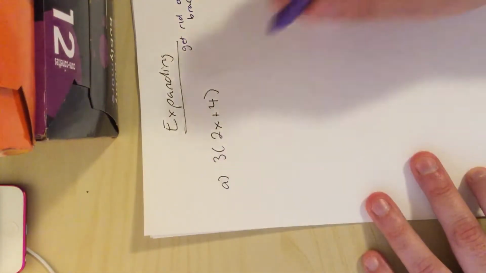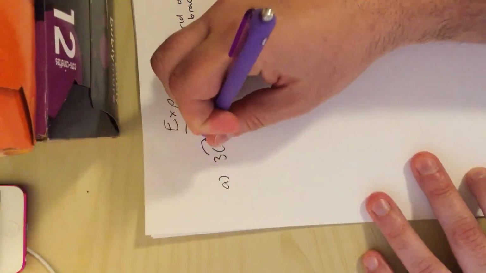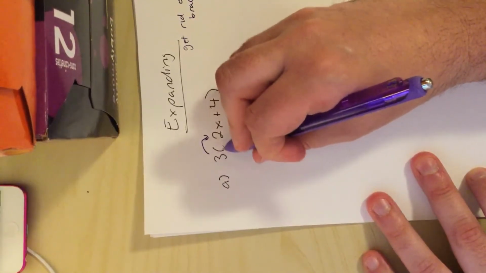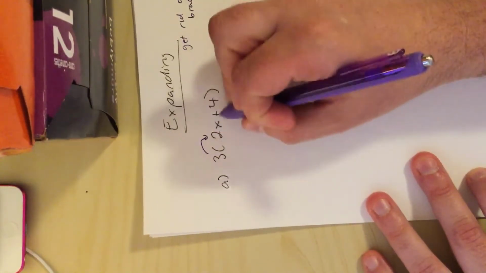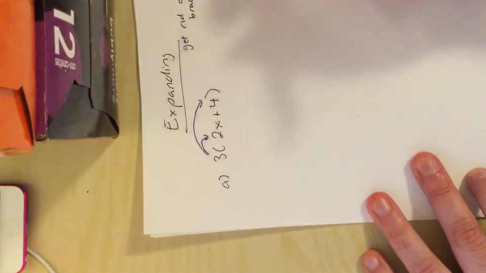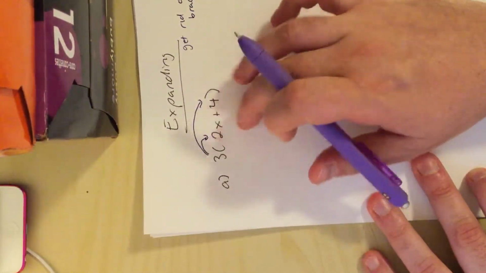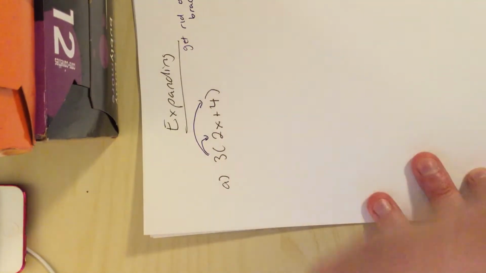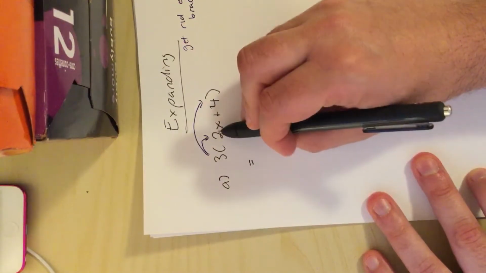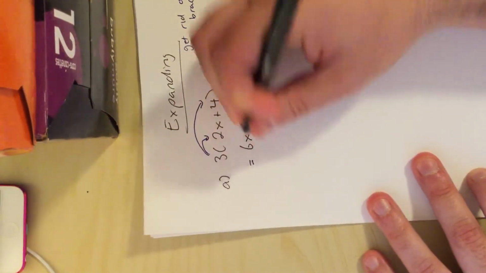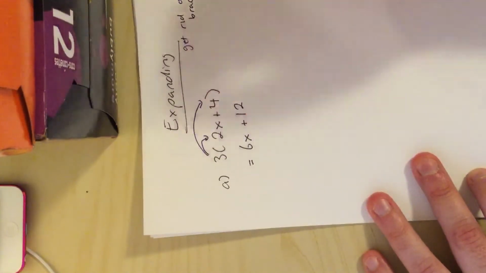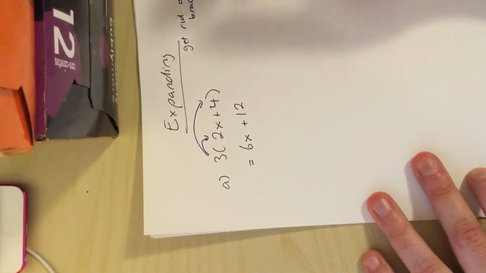The way you expand is, when you have a number right next to a bracket, that means multiply. So the number next to the bracket, that means that we multiply that number in once per term inside the bracket. A term is something separated by a plus. So that's going to be equal to 3 times 2x, 3 times 2 is 6, so that's going to be 6x. And then 3 times 4 is 12, and we have expanded it. And that's it.